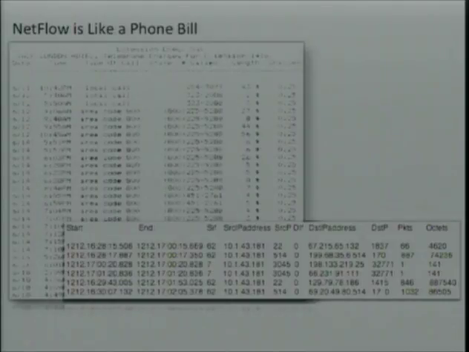The best analogy for NetFlow is like a phone bill, whereas traffic capture is more like a wiretap. So we can learn a lot from studying a network phone bill. We can learn who's talking to who, over what ports and protocols, how much data was transferred, what was the speed, and for what duration.